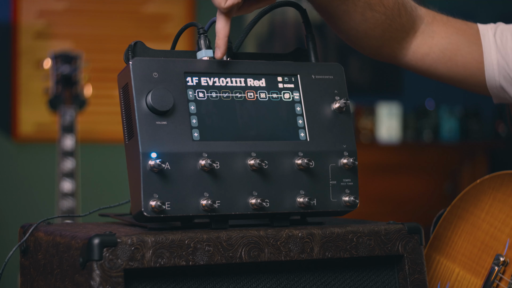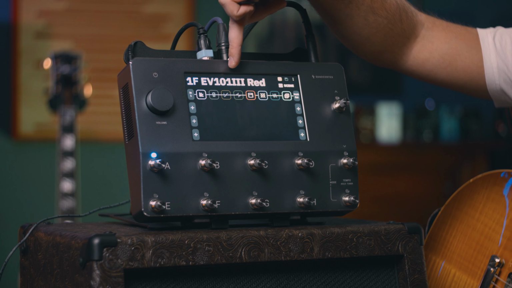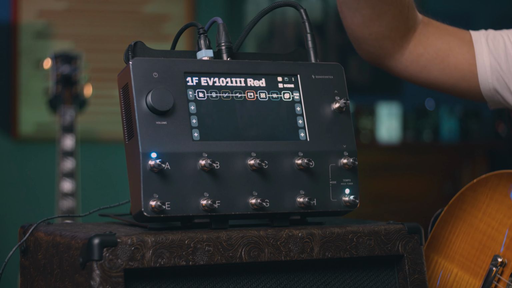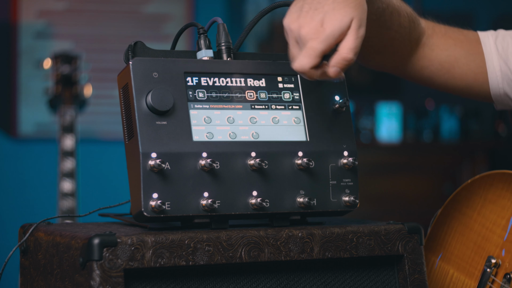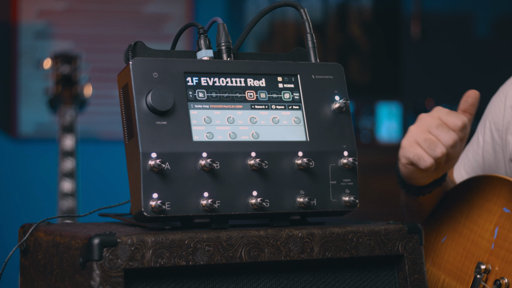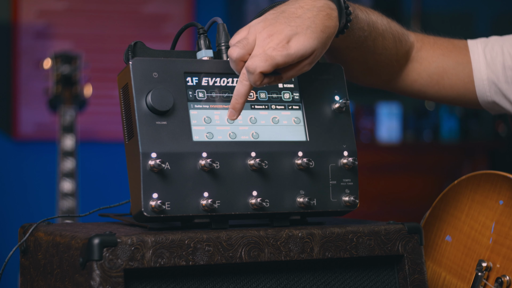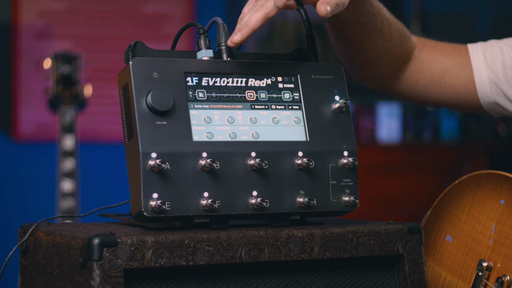For example, this is a preset made by Neural DSP. Clicking on the block, you can see all the parameters. This is the amplifier. You can change the parameters basically by touching the touch display.